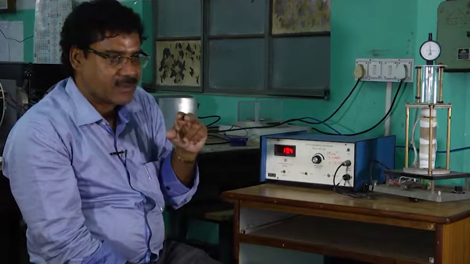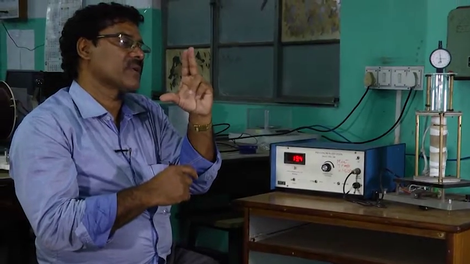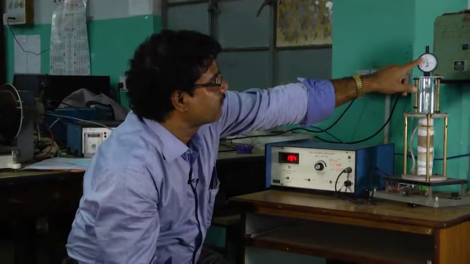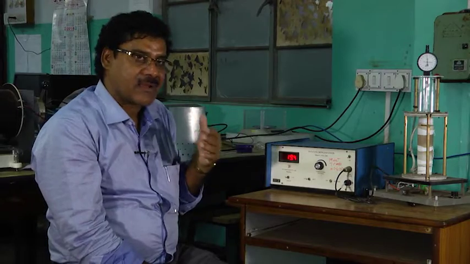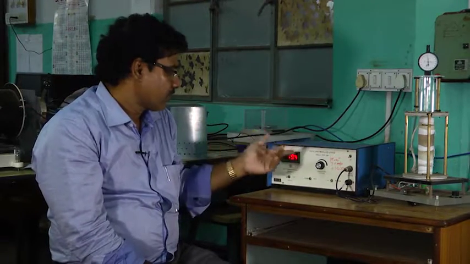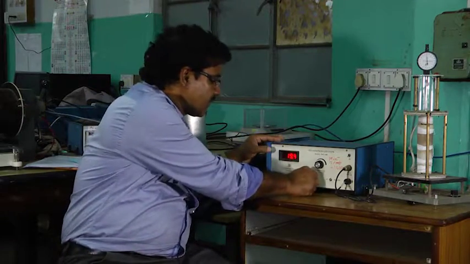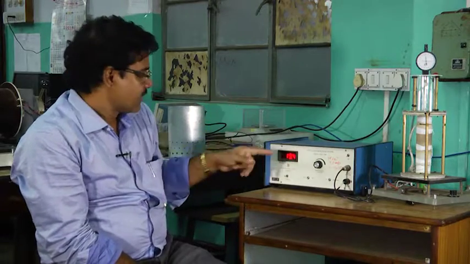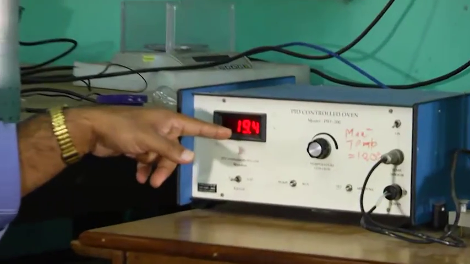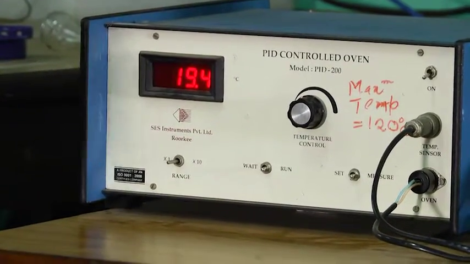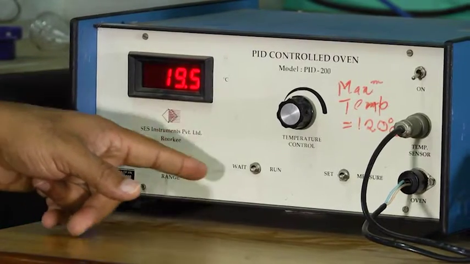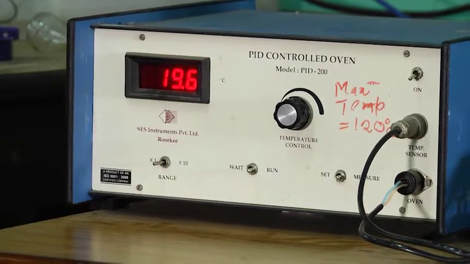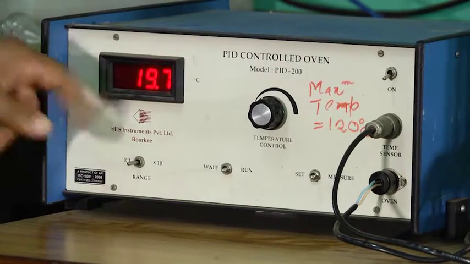Now, I will increase the temperature, and then the rod will expand at different temperatures, and how much it is expanded, that we will get from this reading. So, here I have set it at 150 degrees. Then now, if I just put it on run, this temperature will increase. Here you can see this temperature reading will change. If you want a faster change of the temperature, we should set the set temperature at a higher value. Anyway, this temperature is changing.